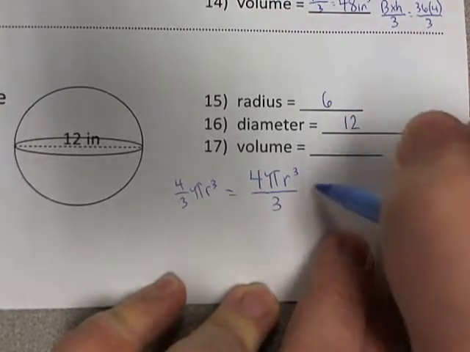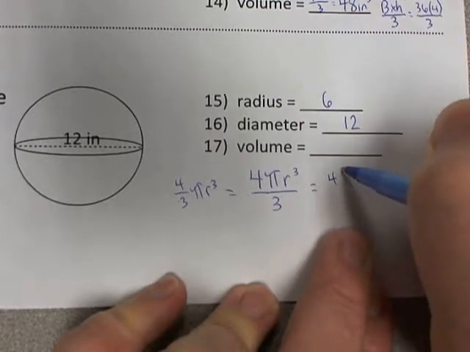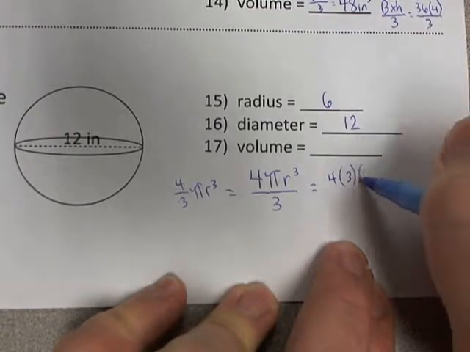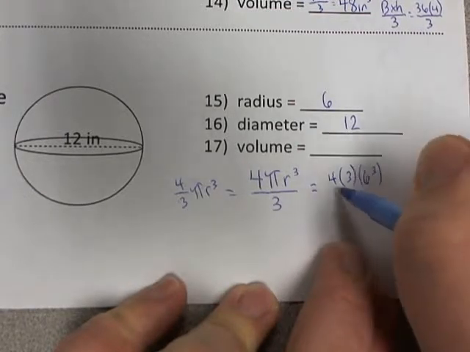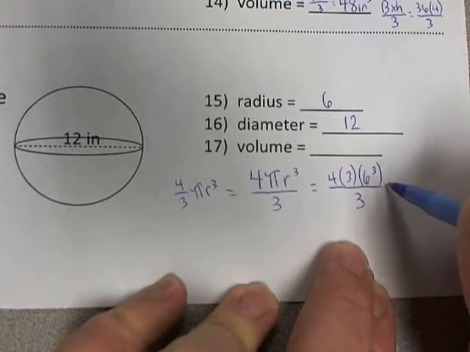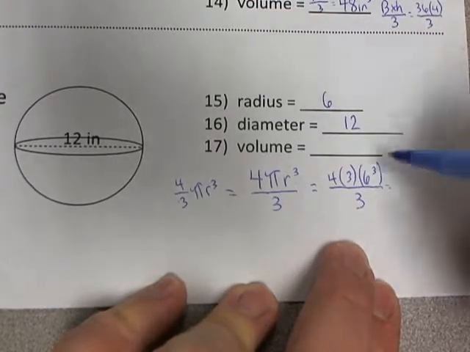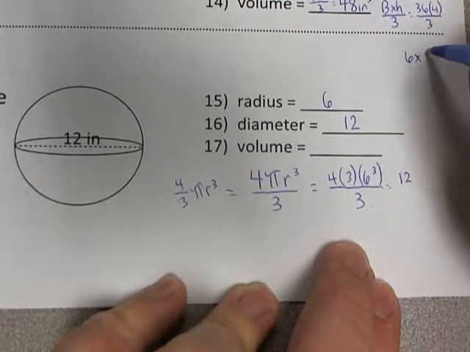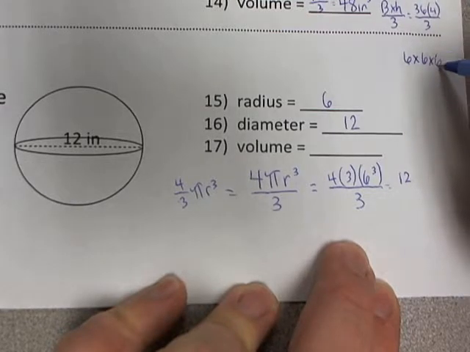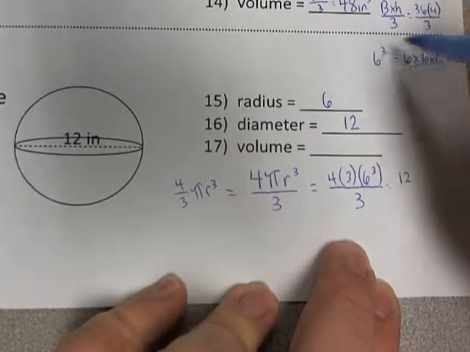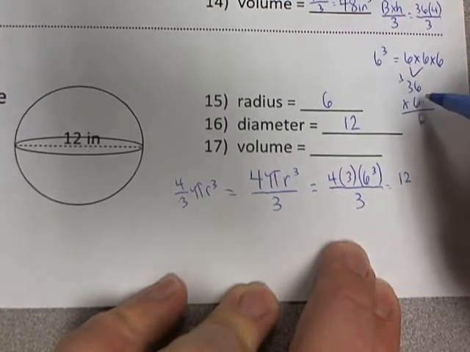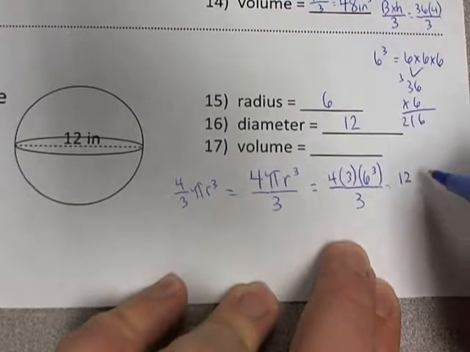So let's plug and then chug. We're going to use 3 for pi. The radius is 6 cubed. And then do not forget to divide all that by 3. So let's see, 4 times 3 is 12. Let's see, 6 cubed is the same thing as 6 times 6 times 6. So we have 36 times 6. And you get 216.